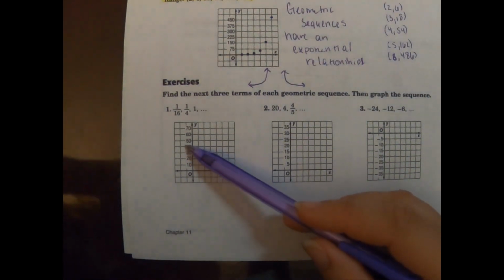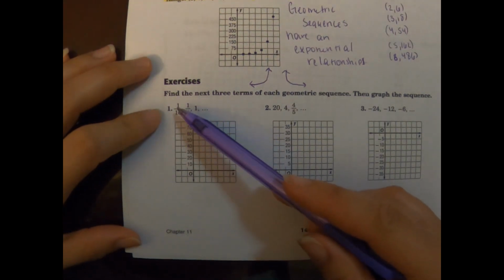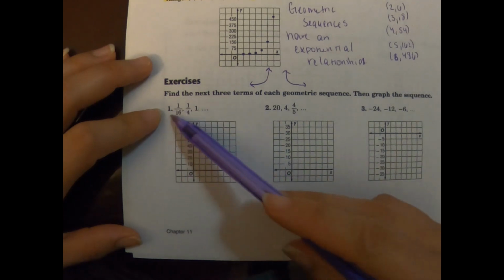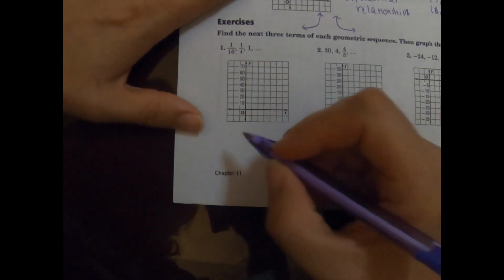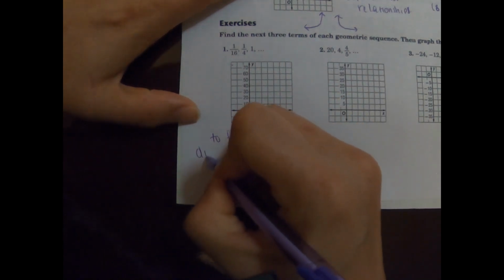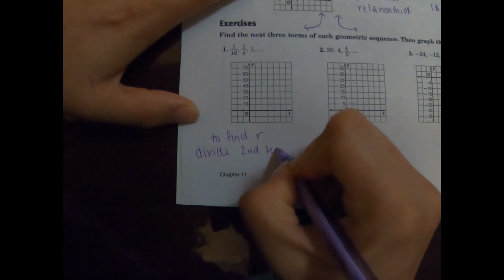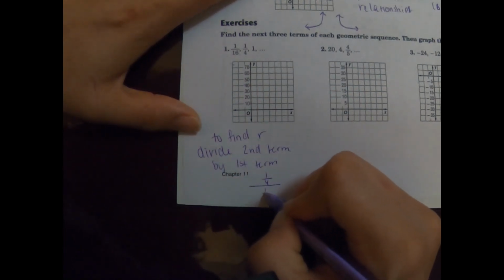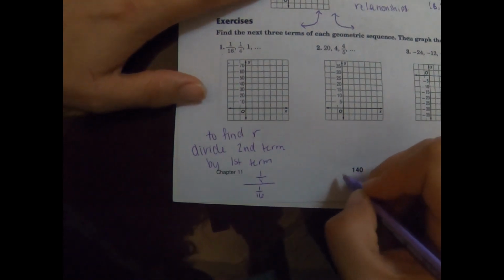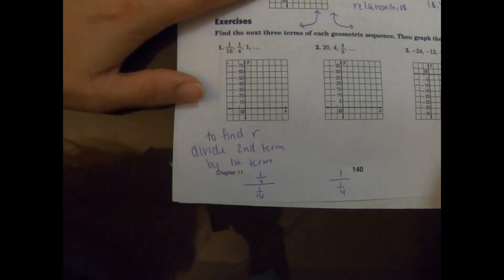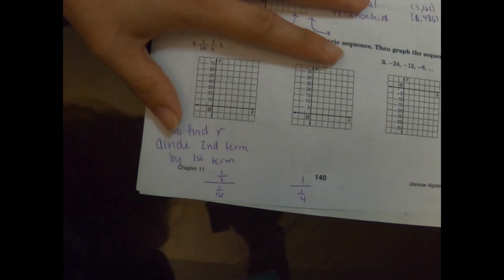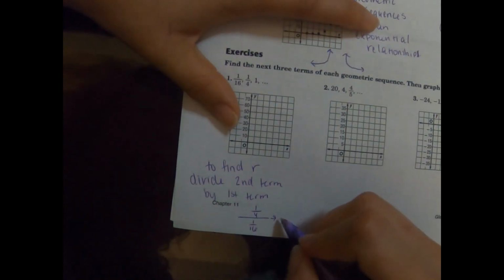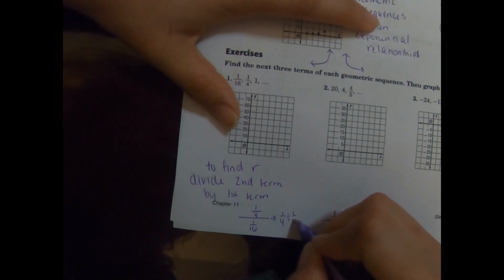All right, so looking at this first example, it's kind of tricky to figure out how each number is changing. So if you can't just see it, the process of figuring out what the common ratio is, that's r, to find r, the common ratio, divide the second term by the first term. So I'm going to do 1/4 over 1/16, and I'm going to do 1 divided by 1/4, the third divided by the second term. So what is 1/4 divided by 1/16? Well, we don't divide fractions. We multiply by the reciprocal.